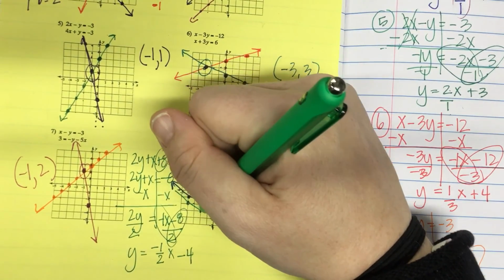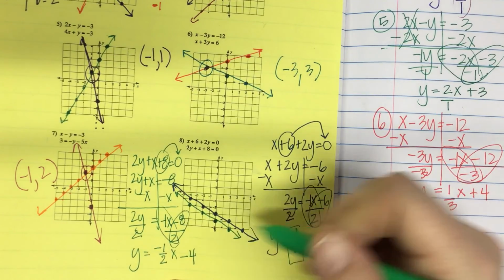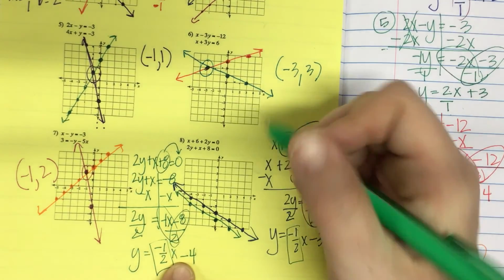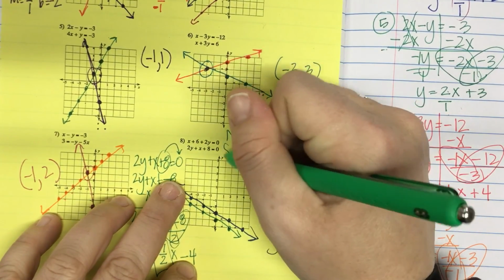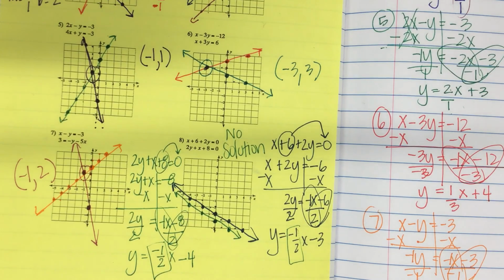And these have no solution because again, if you look, my slopes are the same, but my intercepts are different. So they will never intersect because they are parallel lines.